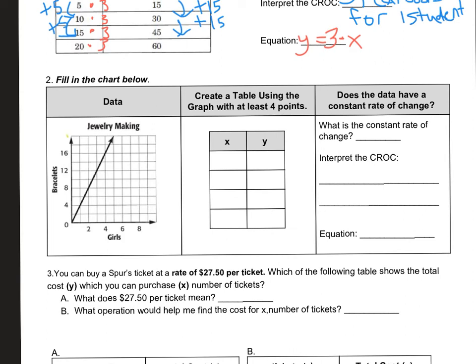Okay, let's go ahead and look at the table below. Remember, Miss King always likes you to label your y-axis and read your graph. So I'm looking at the bracelets for my y variable, and my x variable is referring to the number of girls. So I have the total girls. If I have 0 girls, I have 0 bracelets. If I have 1 girl, that's 4 bracelets. If I have 2 girls, that's 8 bracelets, and so forth. I can see that I definitely have a constant rate of change, especially looking at my graph, and it is passing through the origin and going in a straight line.